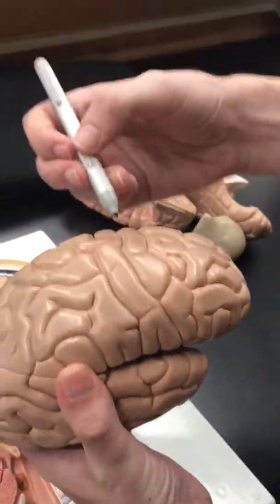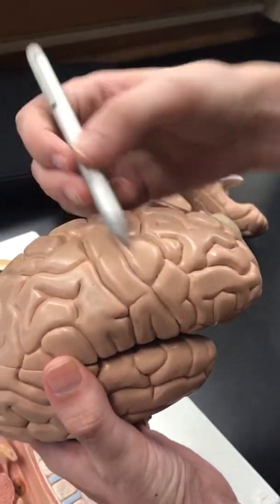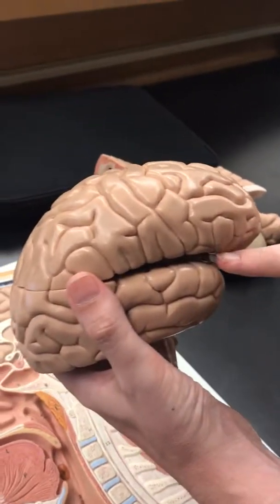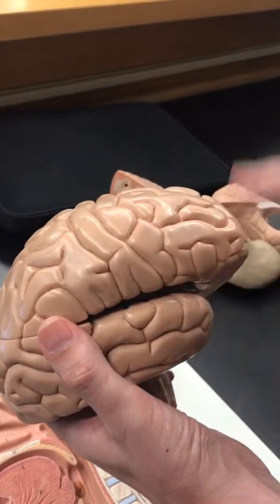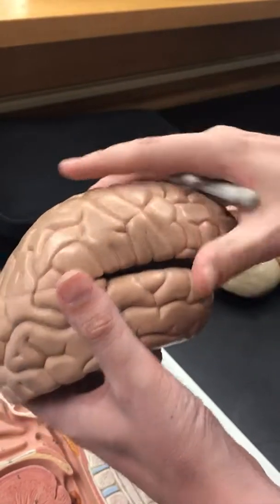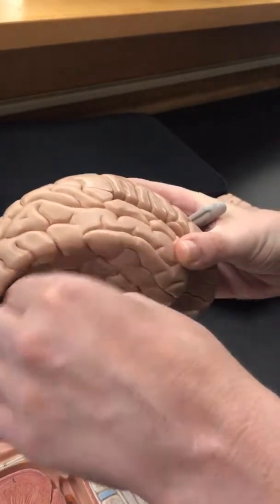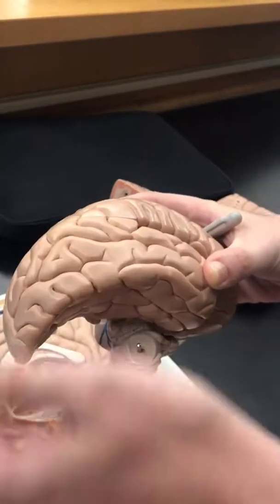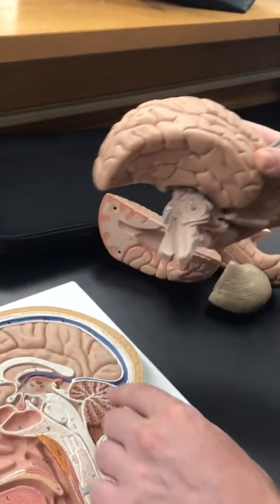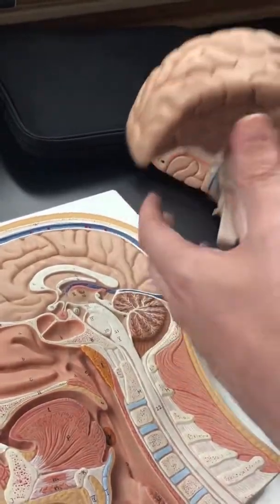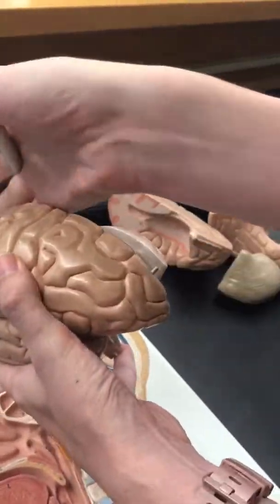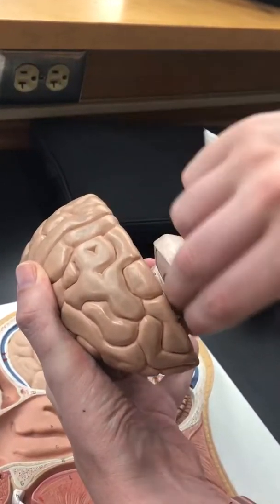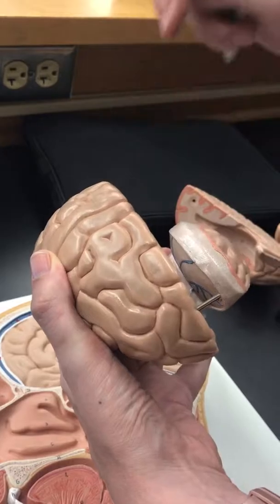Central sulcus is the one which is kind of running across like this between the frontal and the parietal. Lateral sulcus is running back like this between the frontal and the temporal. Transverse fissure is going to be here between the cerebellum and the cerebrum with the tentorium cerebelli in it. So it's kind of a continuation of this laterally. And then the one running down here, separating the two halves, is going to be the longitudinal fissure, which contains falx cerebri.